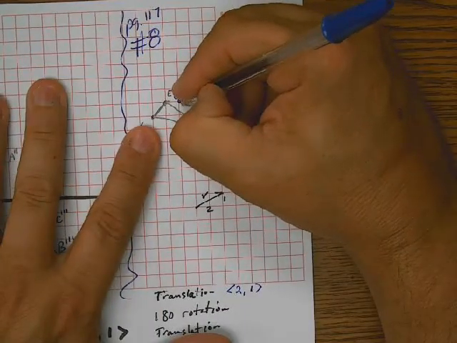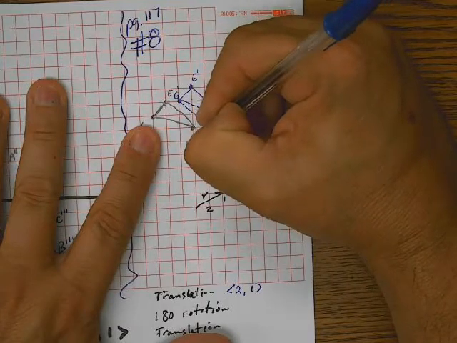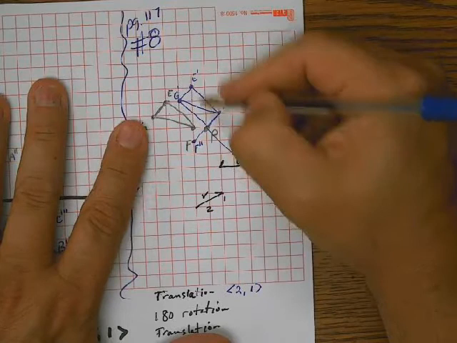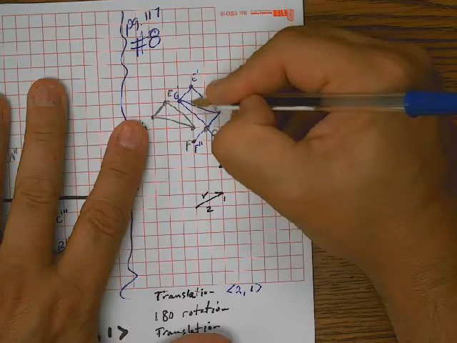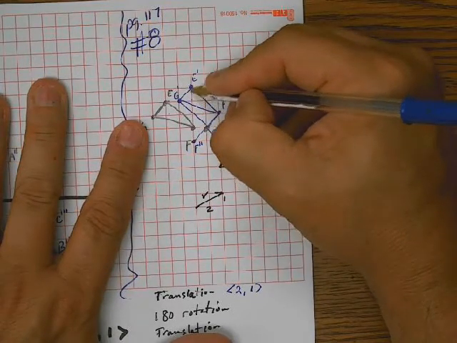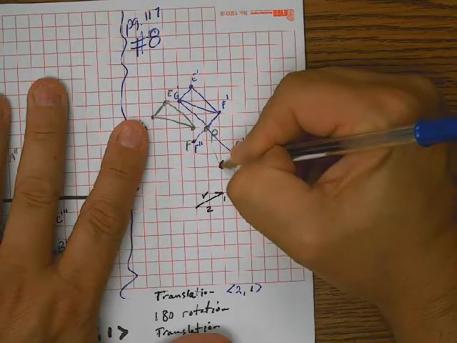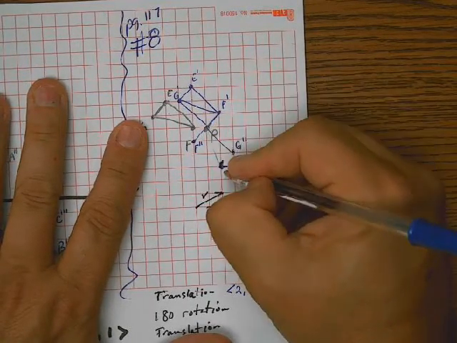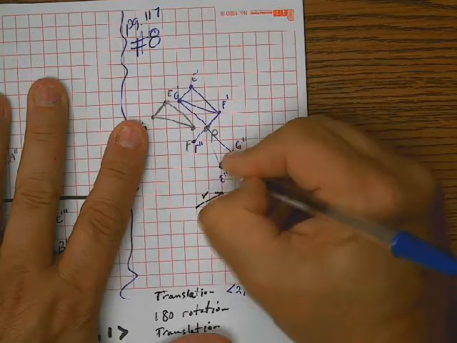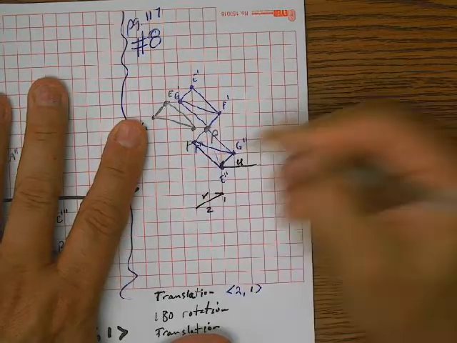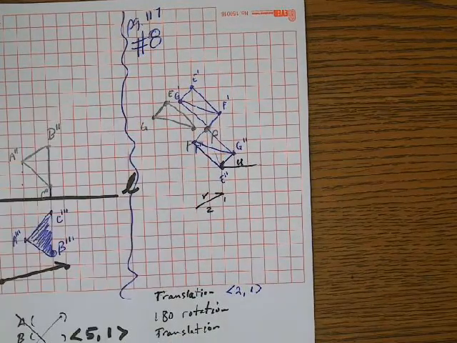G, how many diagonals is that? 2. And then E, what is that? 1, 2, 3. 1, 2, 3. E double prime. There's the rotation. Getting kind of busy.